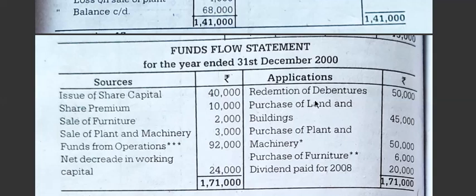If it is to cash, then see the account. If it is furniture account, go and check the furniture account. If it is to cash, it is application. By cash means it is sources. So there was a purchase by cash in the land and building account. It is 45,000. I mean to cash, so it is a 45,000 application. If it is by cash, we have sale of furniture 2,000, sale of plant and machinery 3,000. Purchase of plant and machinery 50,000. Then purchase of furniture you have 6,000. This you have to check in the working notes.